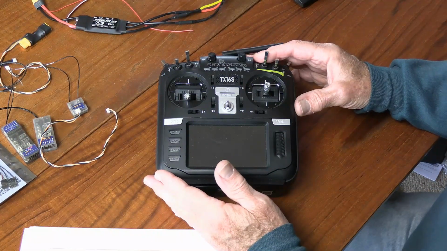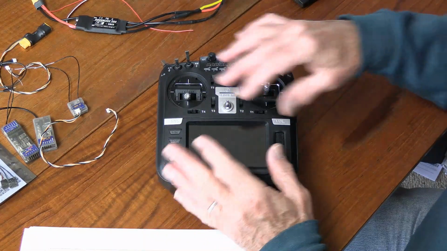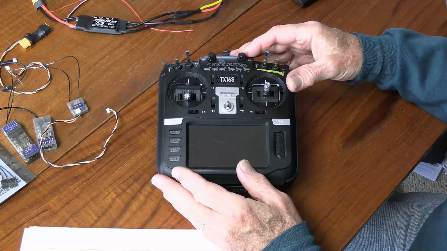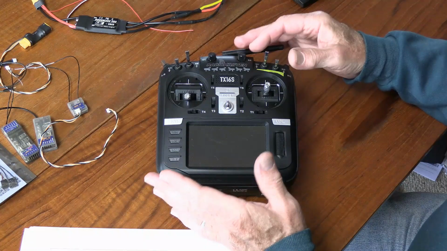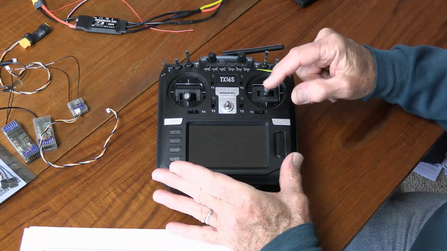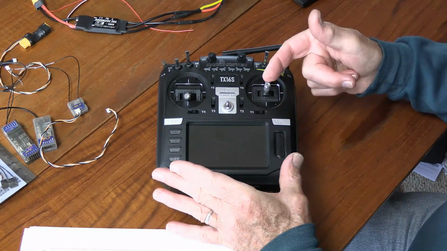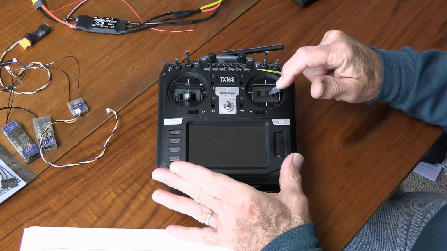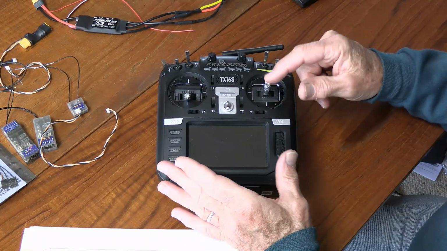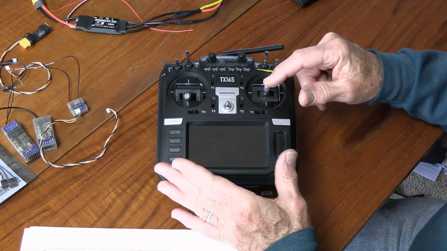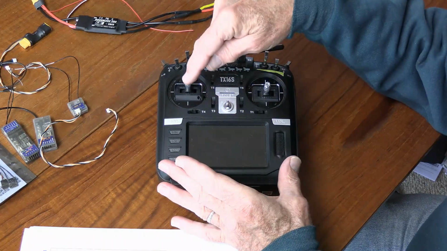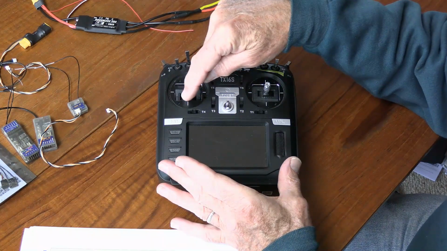Now, the radio transmitter that you hold in your hand is what has all of the switches and sticks and things like that for controlling the airplane. This one is mode 2, which means that the right stick acts just like a joystick. So pull it back to go up, push forward to go down, bank to the left, bank to the right, just as if you were flying an old-time airplane that has a stick for control. You got throttle on this side and rudder going back and forth.